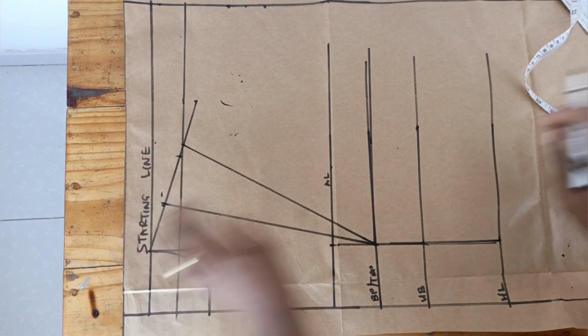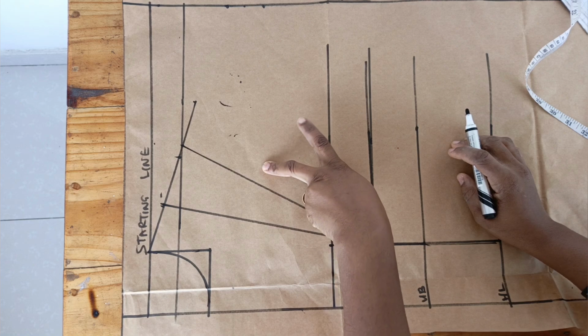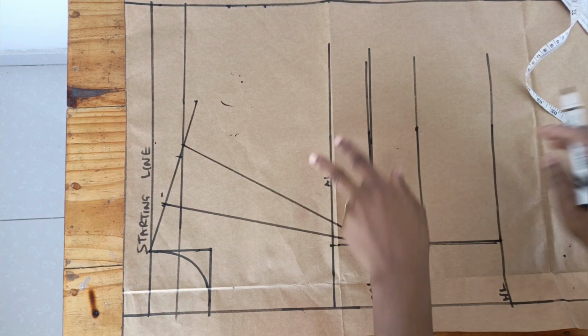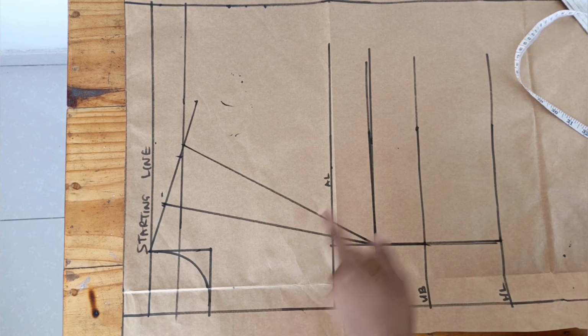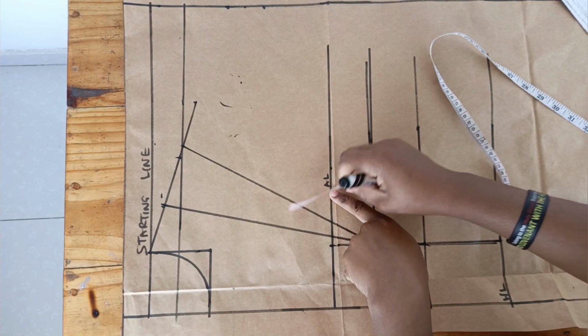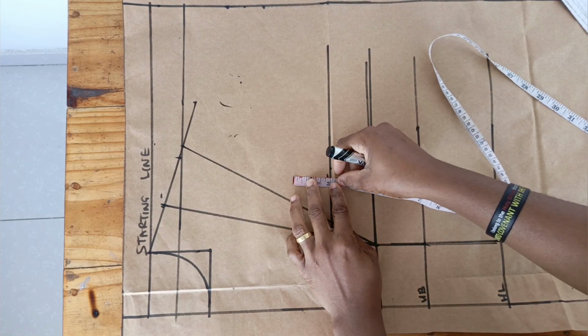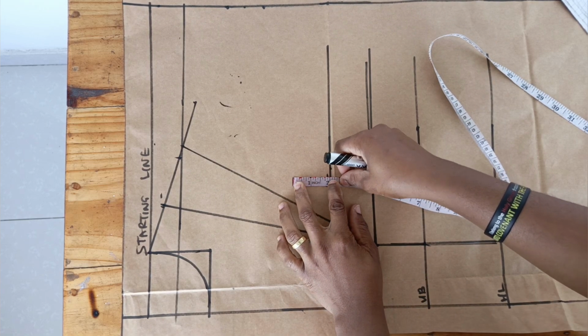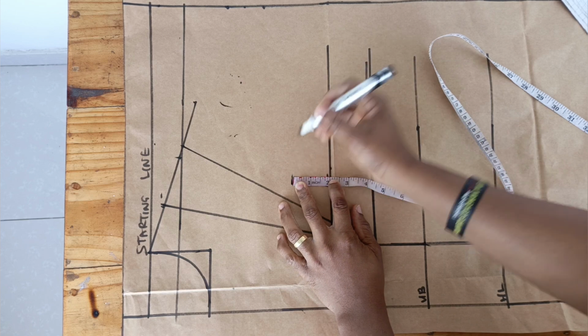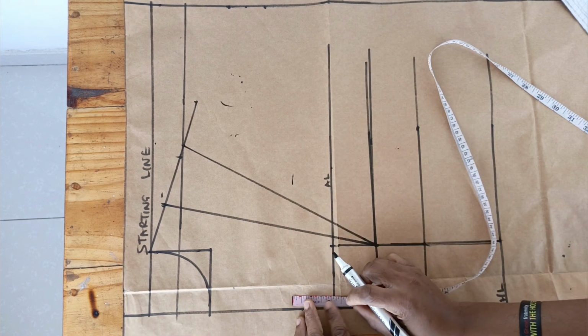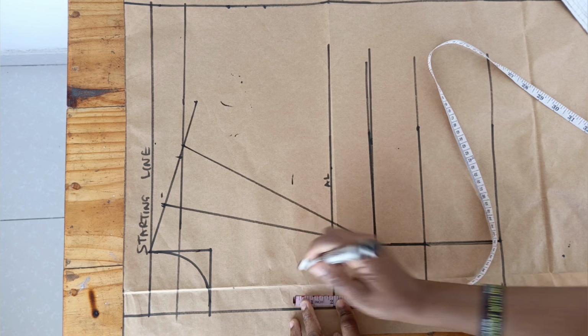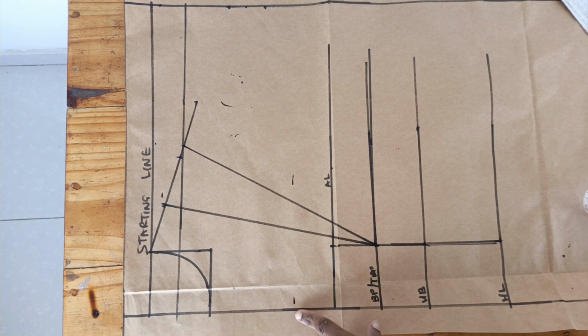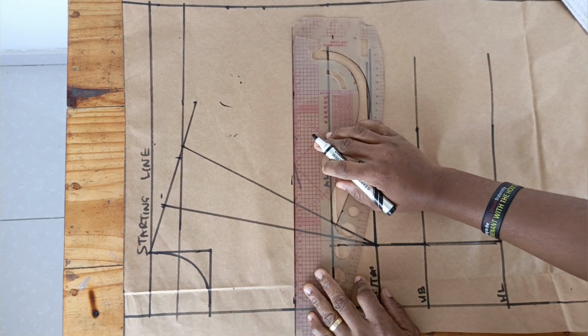Then the next thing, let's create our armhole. So from this armhole line, I'll be going up to get my chest measurement. I'm going up by 2 inches to get my chest measurement. So this 2 inches is constant for all sizes. So I'll connect my lines together.